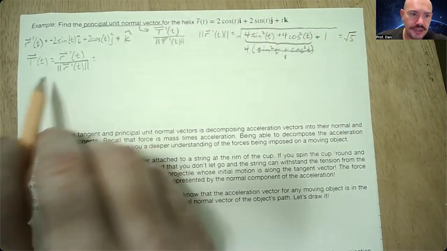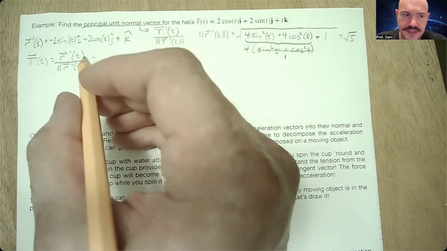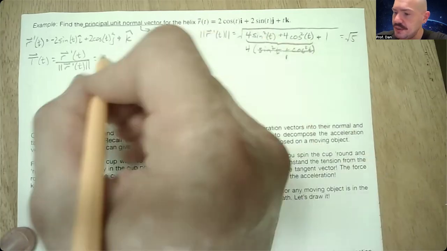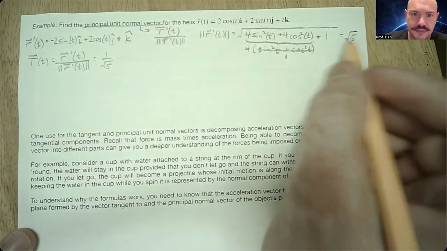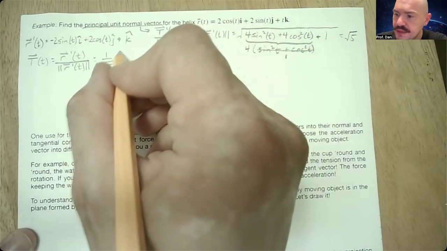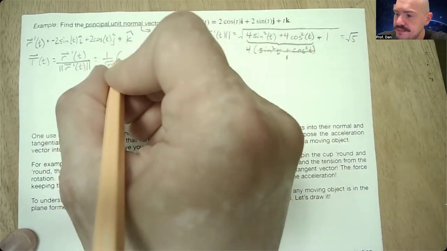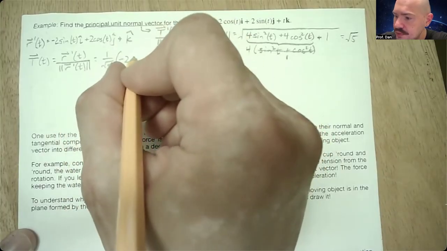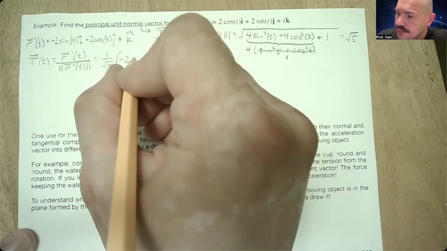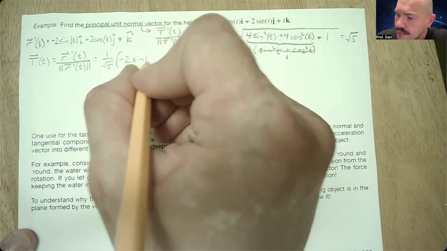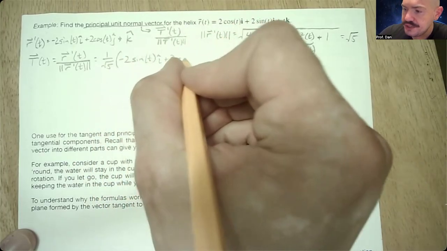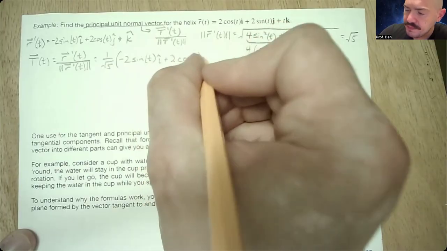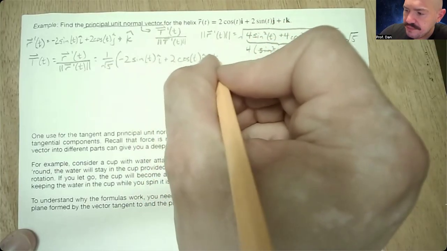So our unit tangent vector, T of t, is going to be 1 over the square root of 5. Remember, we divide by magnitude, times negative 2 sine of t i plus 2 cosine of t j plus k.